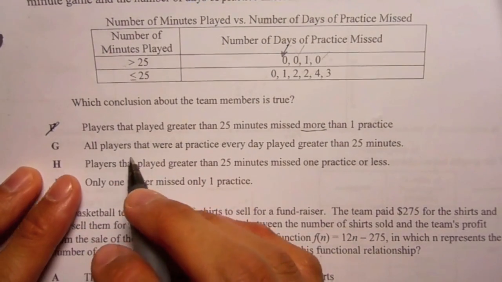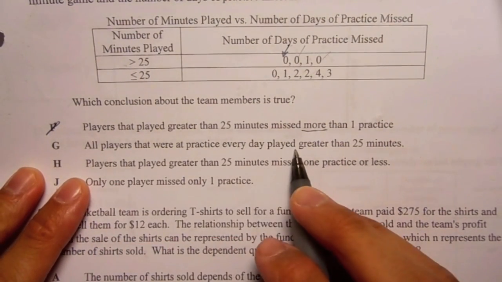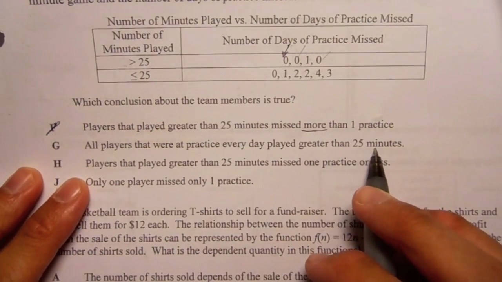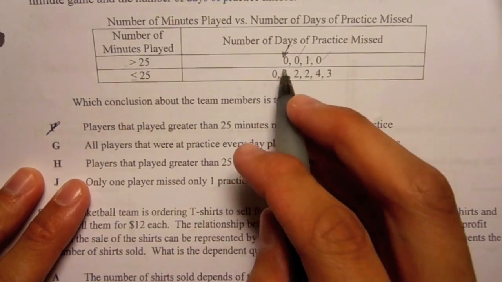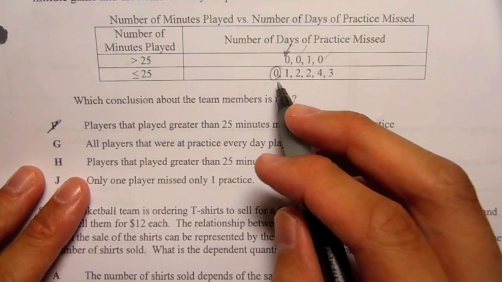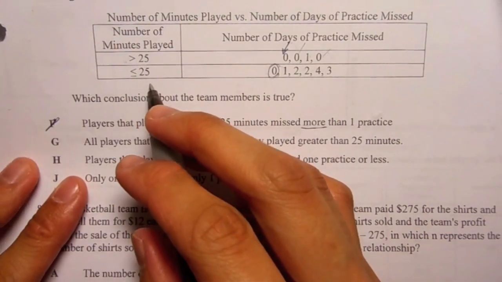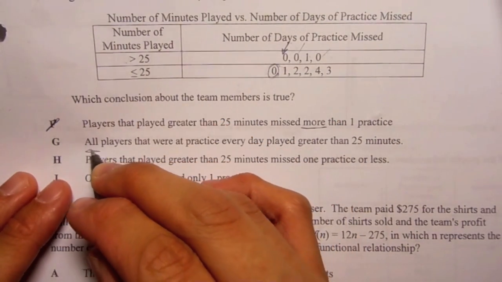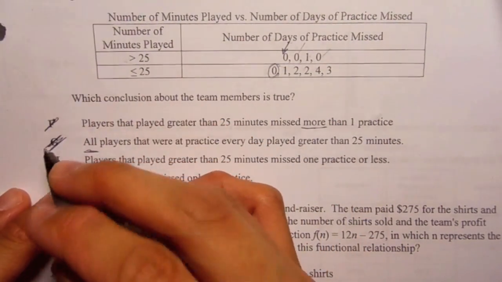Alright, so again, here's 4 different people. So letter G, all players that were at practice every day played greater than 25 minutes. Well, this guy was here at practice every single day, but he still played less than 25 minutes, so that's not really true.